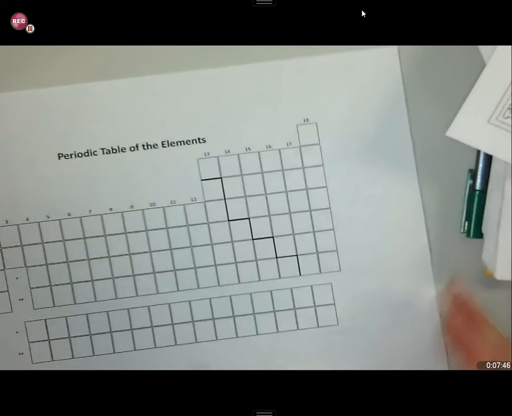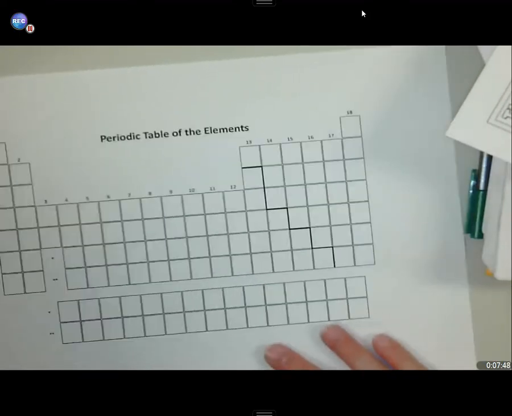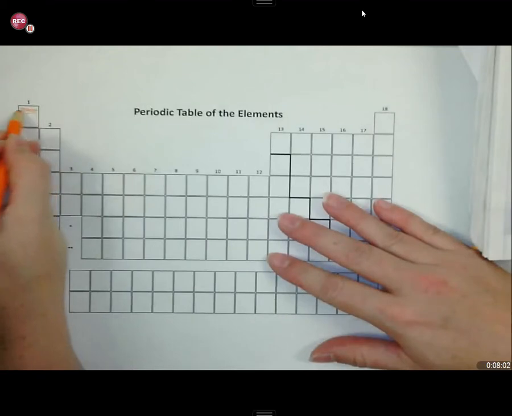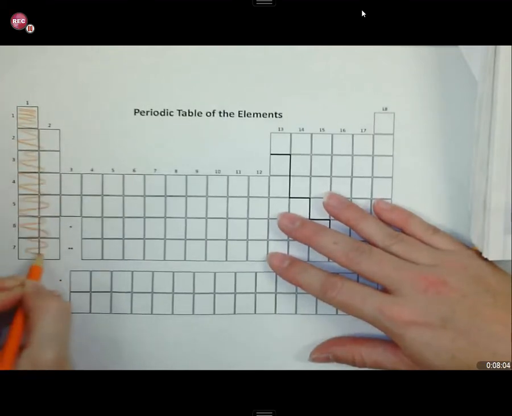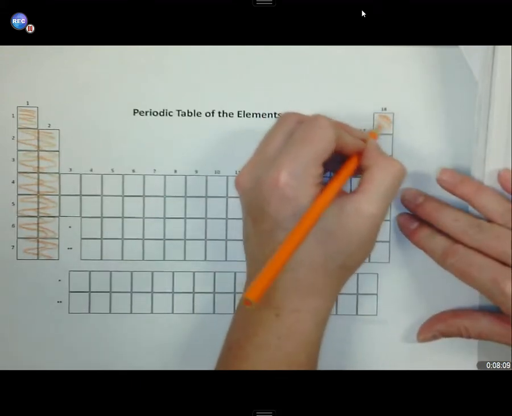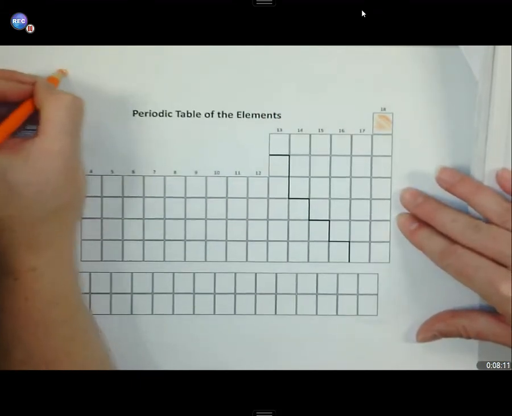Okay, and then the last thing that we're going to do is I'm going to attach a blank periodic table, and on this blank periodic table we are going to go ahead and label all the different blocks. I am going to color code, and I'm going to do it really fast because I'm about to have to go pick up my kids from school. If you don't have a periodic table, you can rough sketch this. Okay, the orange is the S block.